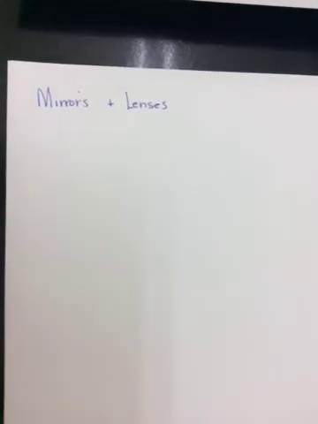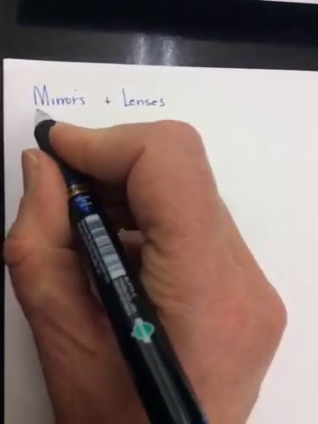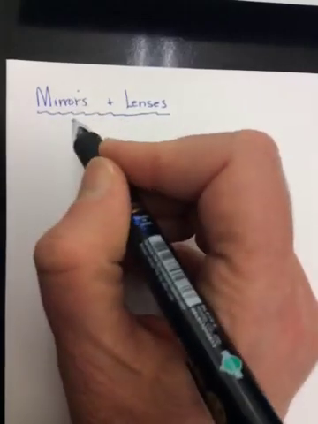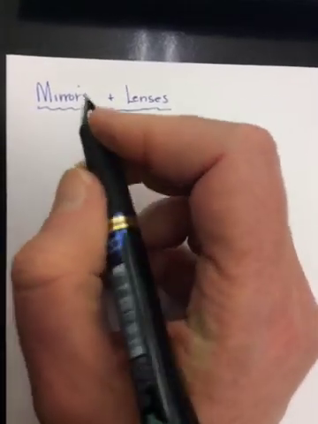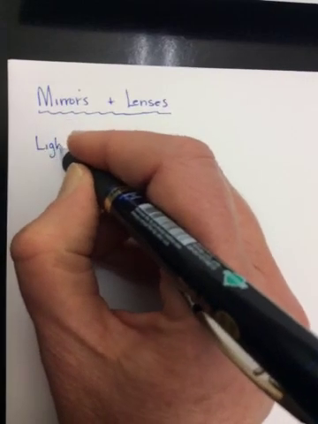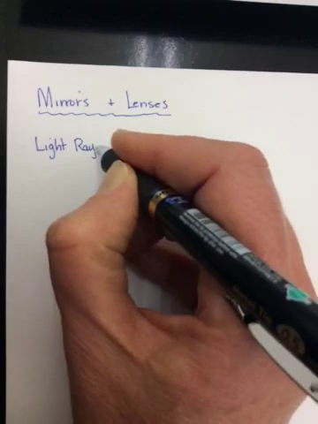All right, mirrors and lenses. This is kind of a cool unit and I think you'll like it. It'll also help explain to you why things that you see are the way they are. So first we have to stop and think about light rays. We talked about them in grade 11 physics when we did light at the end of the course.